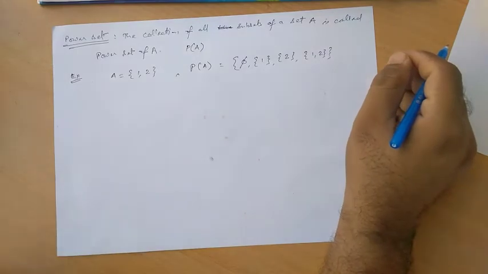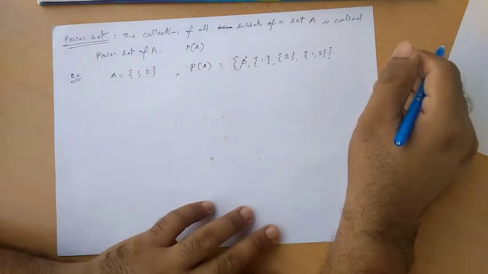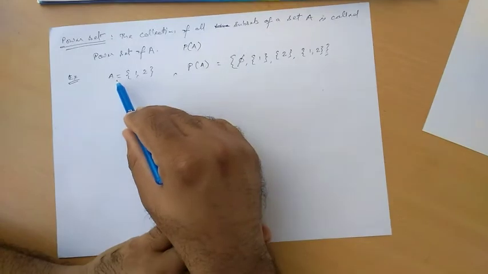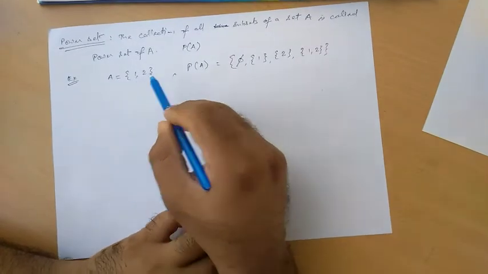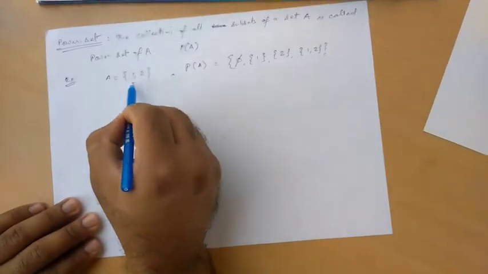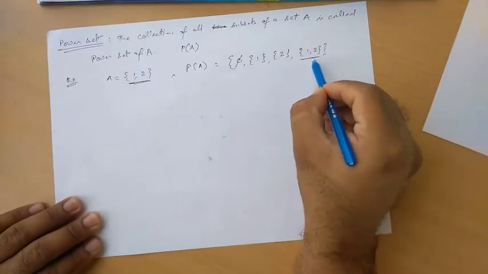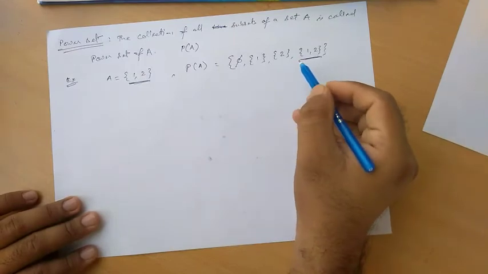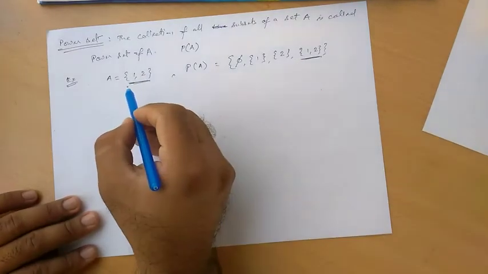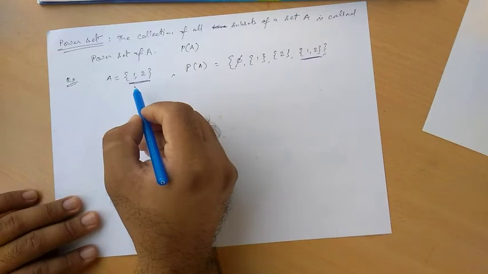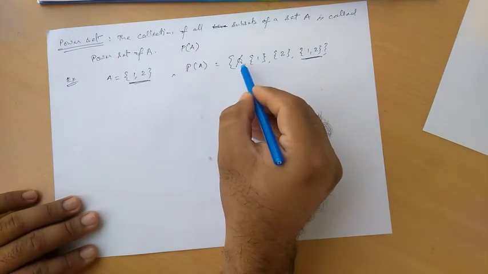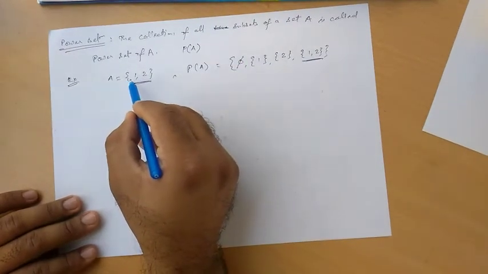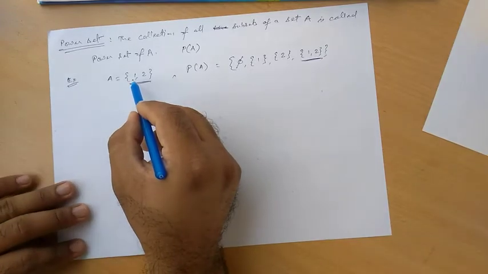We have seen that set A is a subset of itself. That means we are getting the same thing. Whatever we can see here, we can see here also the same thing we are getting. And one more thing, the set that doesn't have any element, that is the null set, is by default a subset of this set.